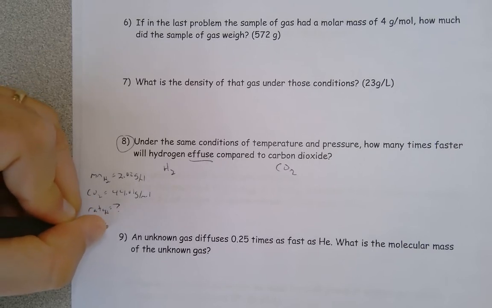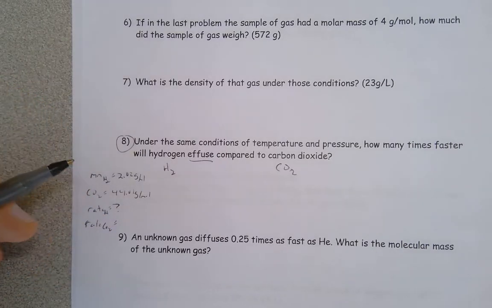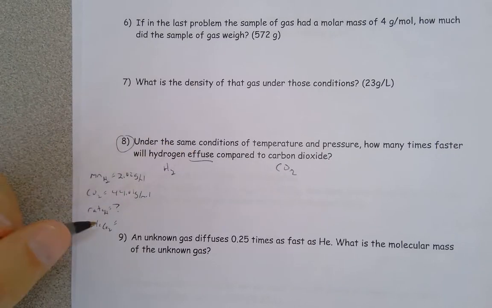And this is one of those that'll bother a lot of students because they're like, well, they didn't give us any rates. They said how many times faster. So just make the rate of CO2 1, right? That way when you get your answer for hydrogen, that's how many times faster it is. So remember, this is the inverse, like flippity floppity, right?